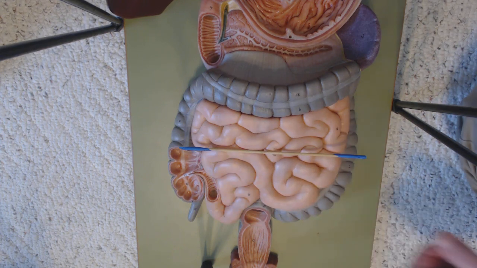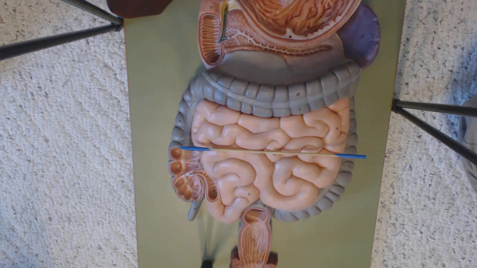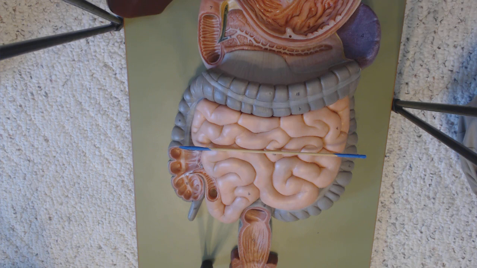The dividing line between the jejunum and the ileum is not so easy to see grossly, and so by convention, or at least how I am saying to do it, your anatomy instructor might have a different opinion, so it would be best to ask them for their opinion on this matter.